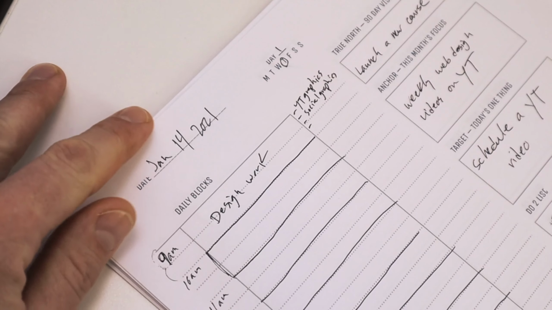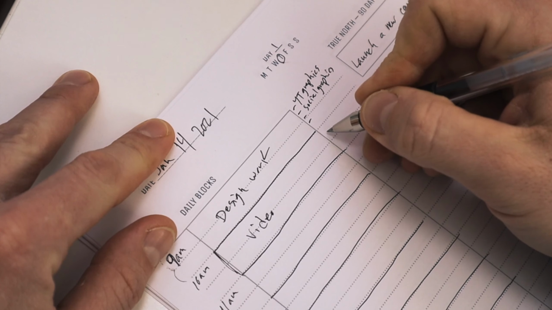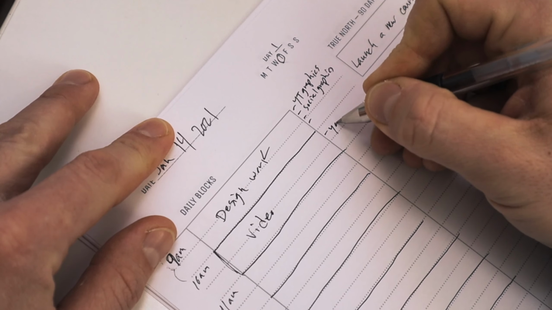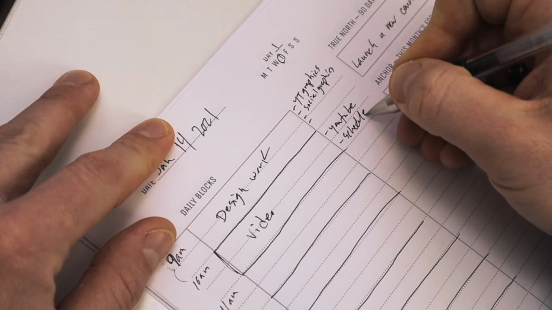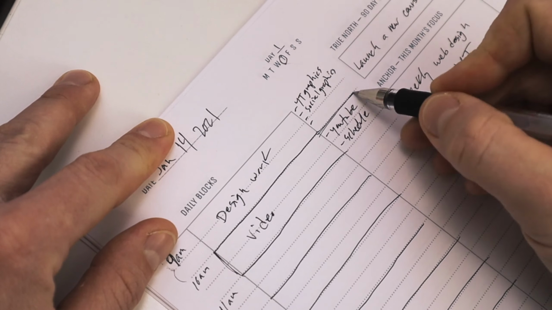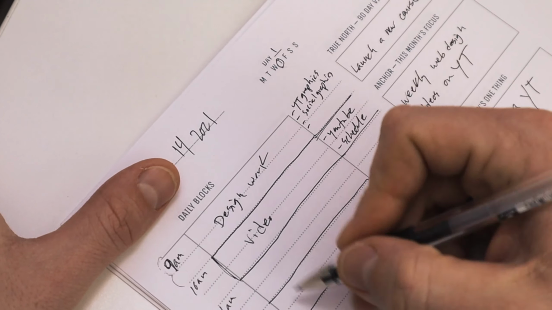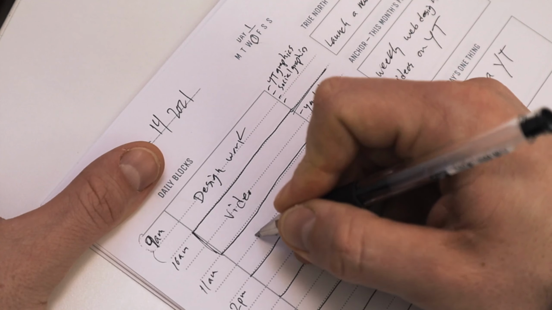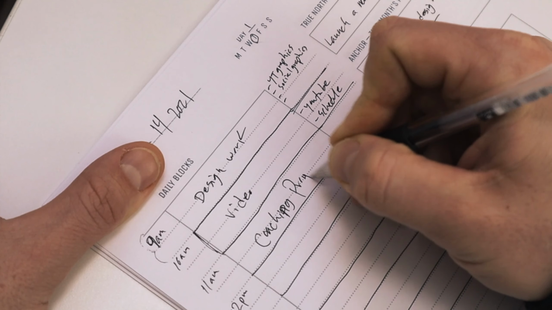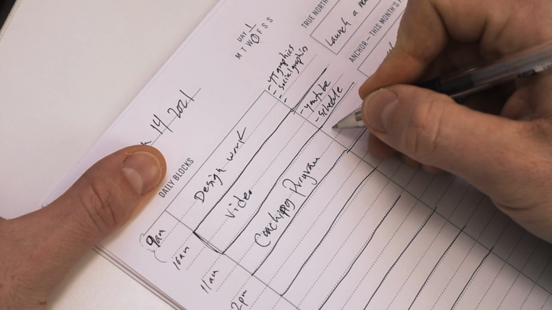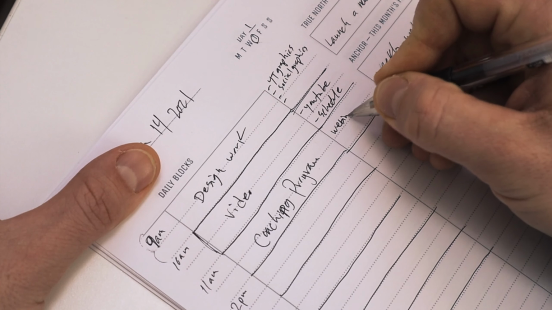So then this one, I'm shooting a video, and this would be like YouTube. And then I'll say I have to schedule it. This is just whatever you want. It's kind of flex space to add some information about that, or a to-do list or a note or an idea. Okay, and then 11 to 12, I'm going to work on coaching tasks. Oh, that was weird. Coaching program. And then for me, that's do webinar research.